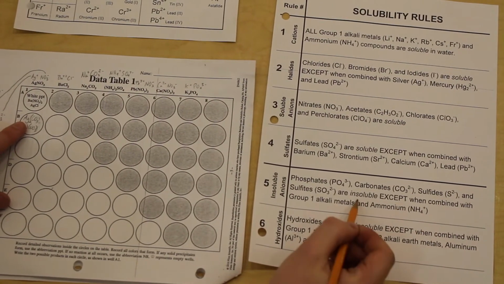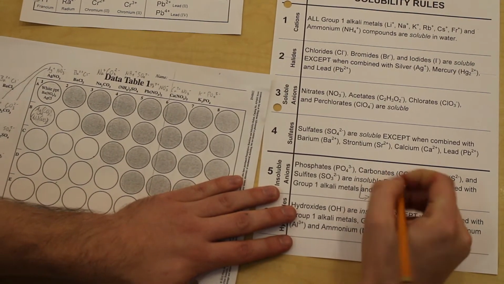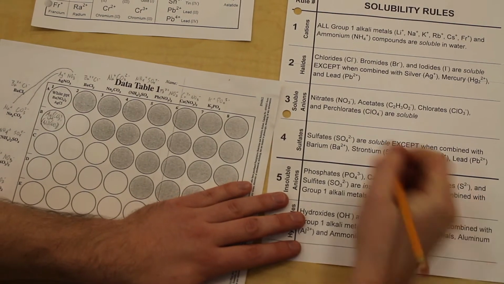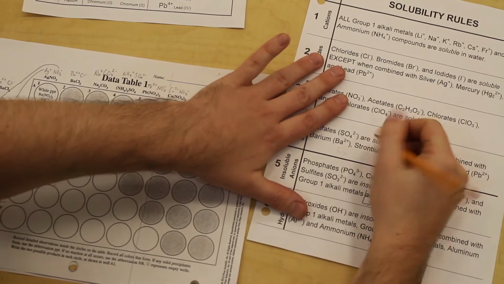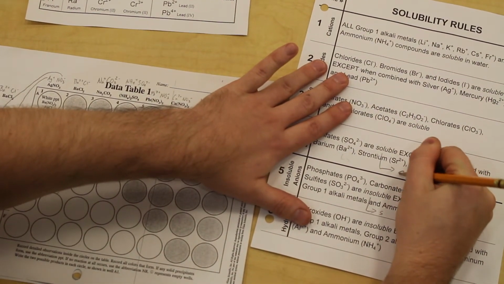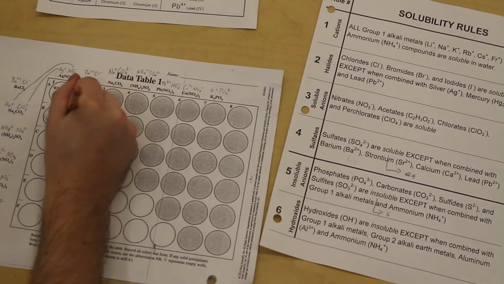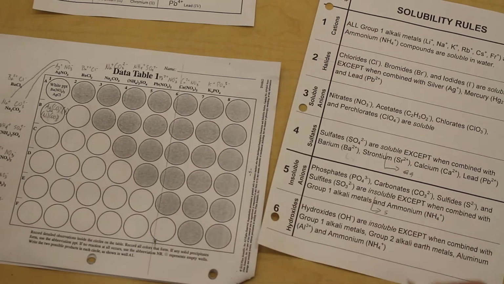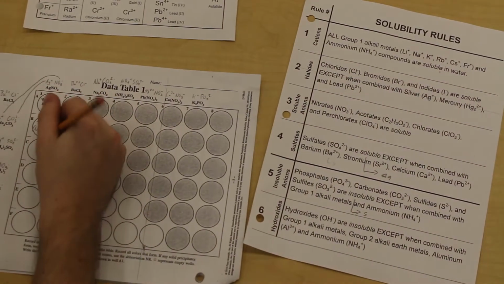So it's insoluble. Remember, insoluble, from the class notes, means that it's going to be solid in water, and soluble means it's going to be aqueous in water. So what we found out is AgCO3 is solid in water. NaNO3, look through my rules, I see rule number 1, Na is soluble. So it's aqueous.